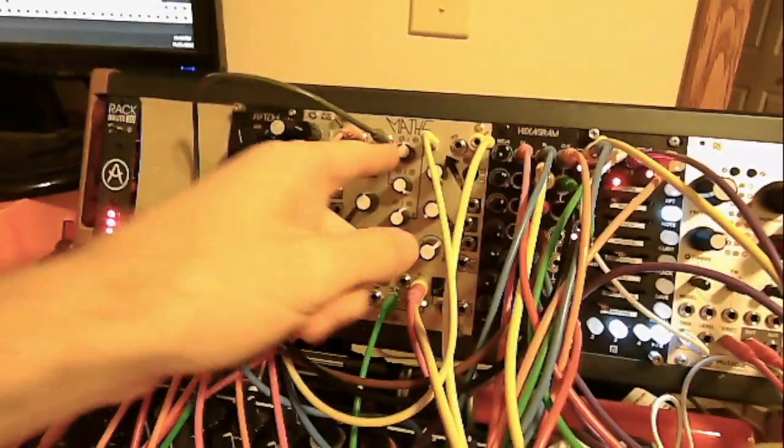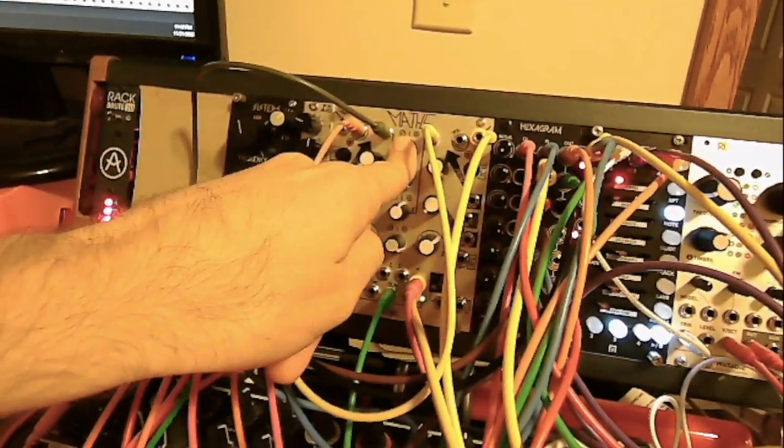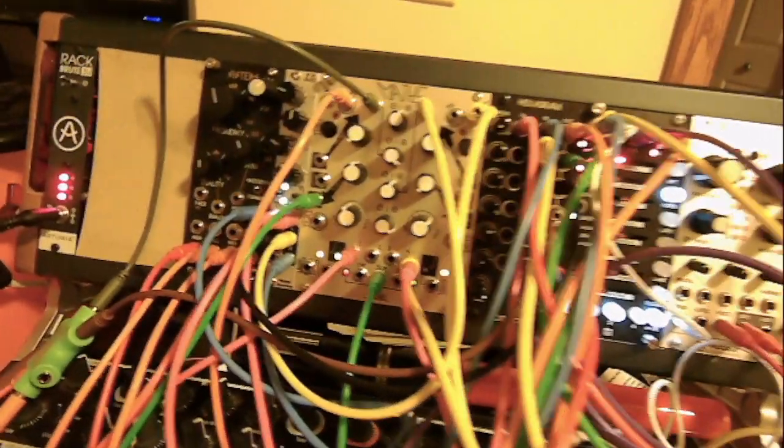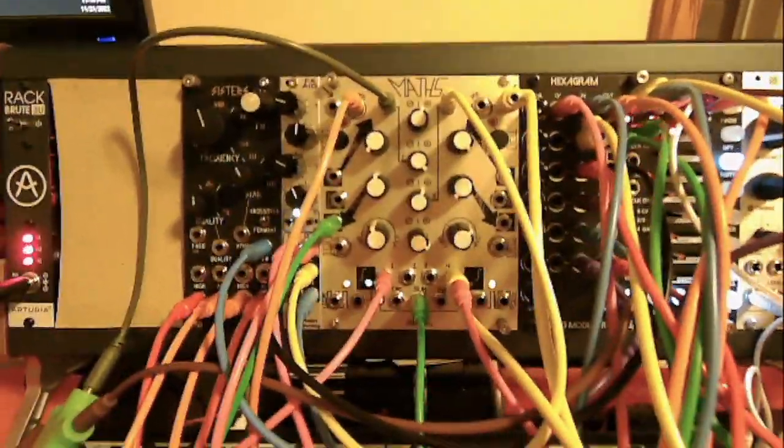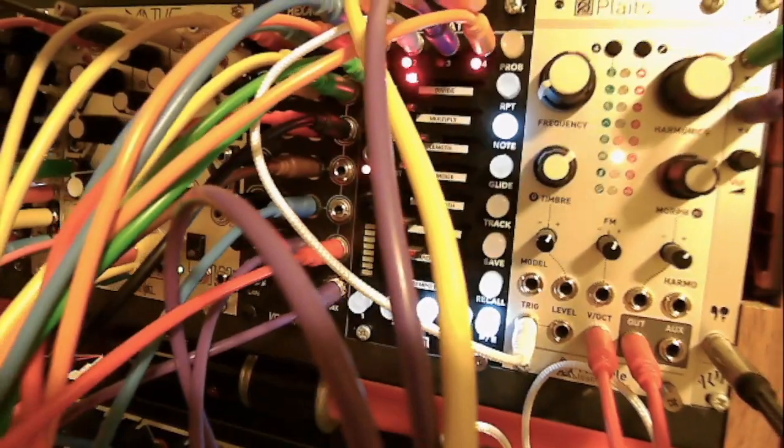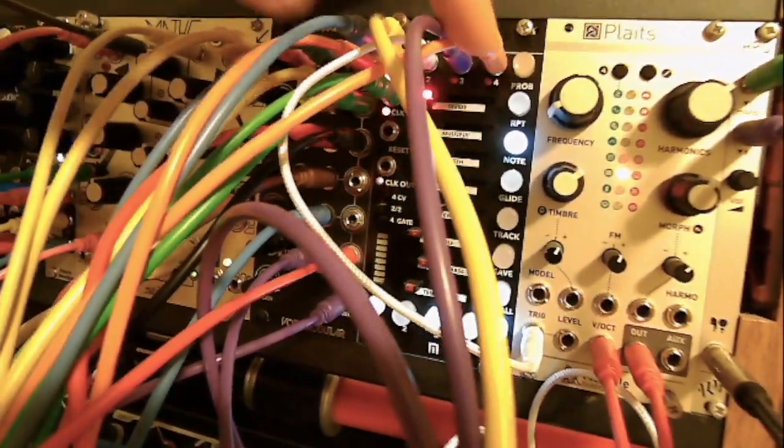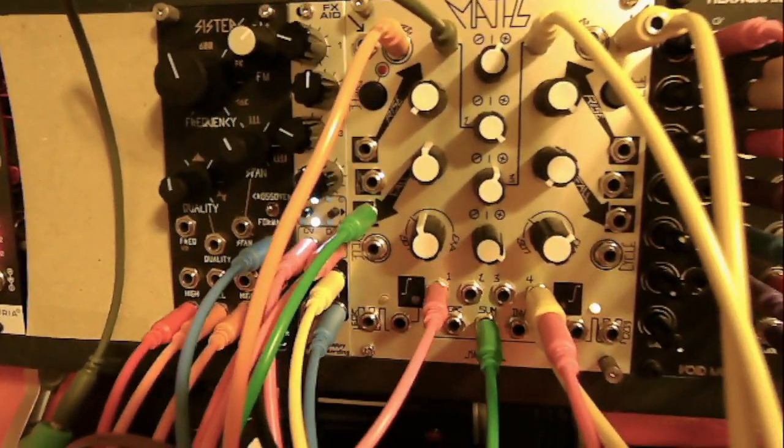Next thing is our noise percussion. So channel 4 here is given our rhythm, and that's activating channel 1 of Maths.